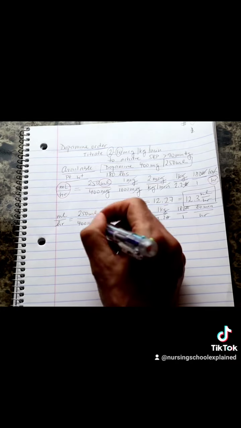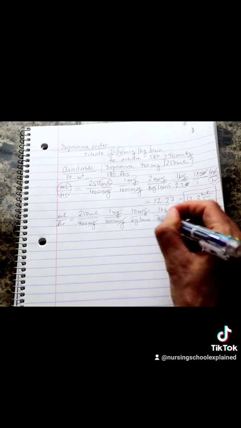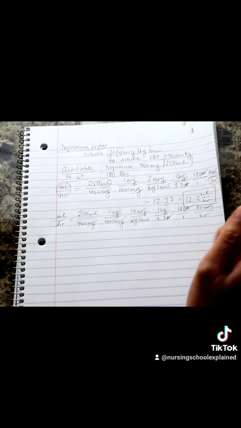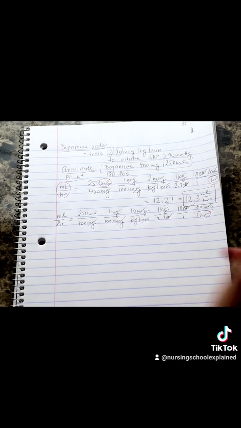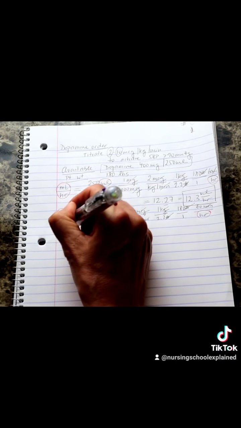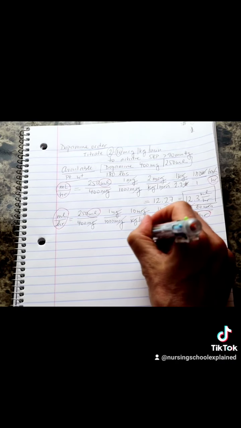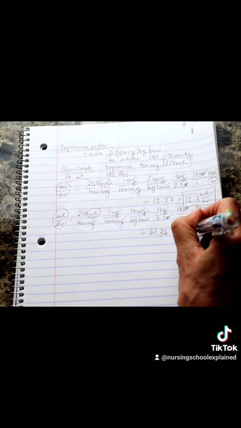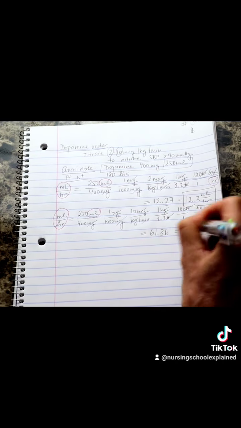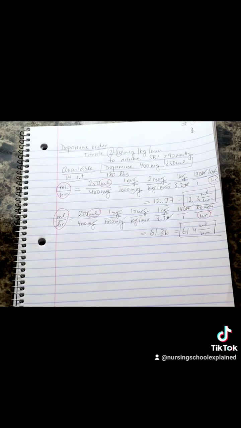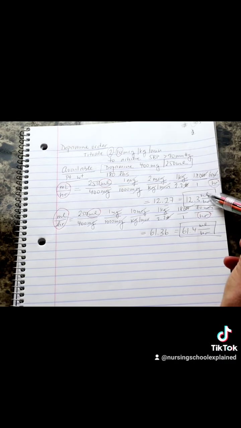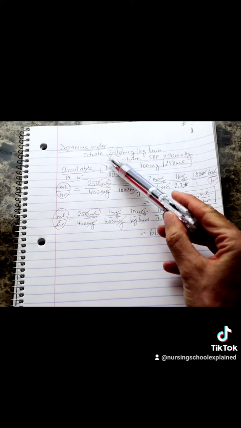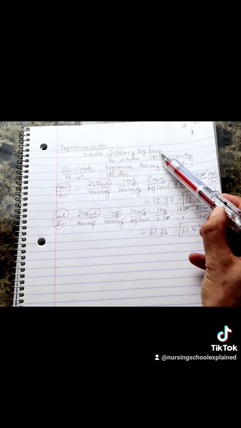And then again, I cross cancel milligrams, milligrams, micrograms, micrograms, kilogram, kilogram, minute, minute, pound, pound. What am I left with? Hour on the bottom, milliliter on the top, which is what I'm looking for. And this comes out to be 61.36, which is 61.4 milliliters per hour. So now the pump needs to be adjusted between these 12.3 milliliters per hour and 61.4 milliliters per hour to correspond with the 2 to 10 micrograms per kilo per minute.